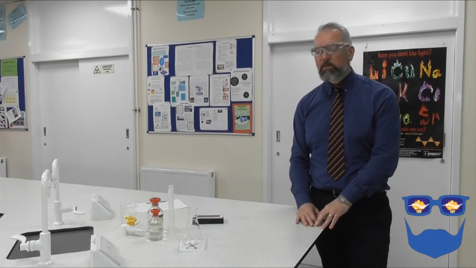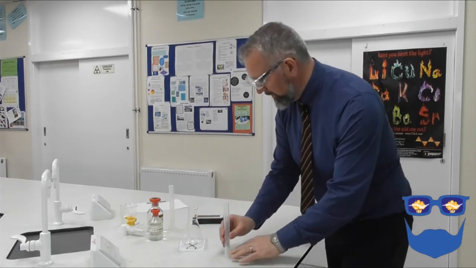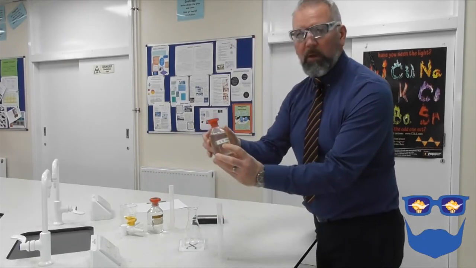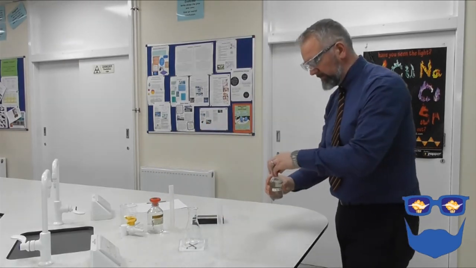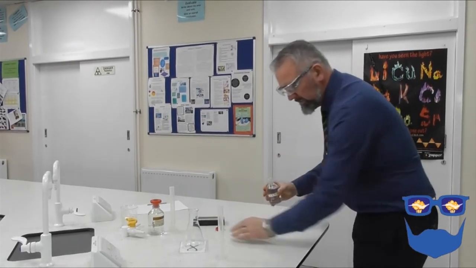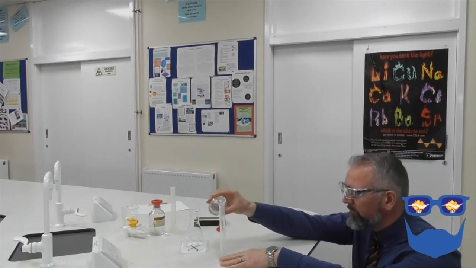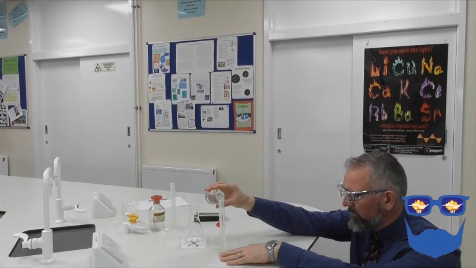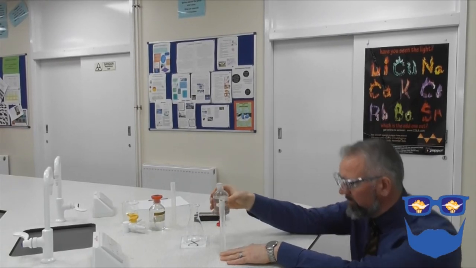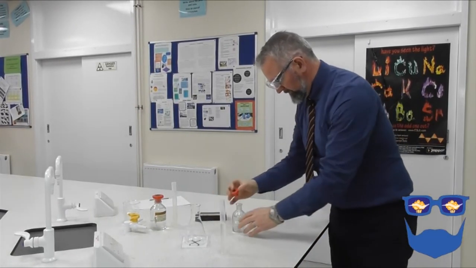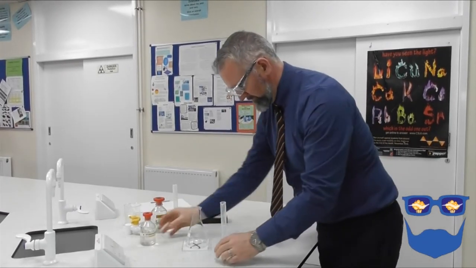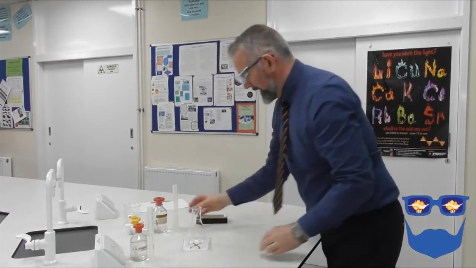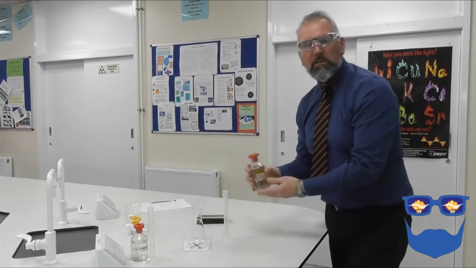So we're going to start off with some hydrochloric acid. Here we go. This is a 2 molar concentration of hydrochloric acid. We're going to measure 20 centimetres cubed of it. And we're going to take our sodium thiosulfate.